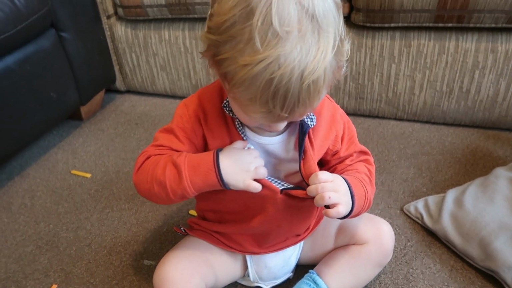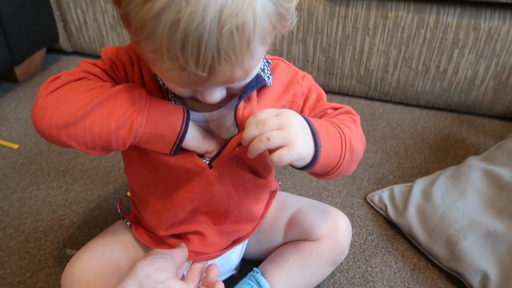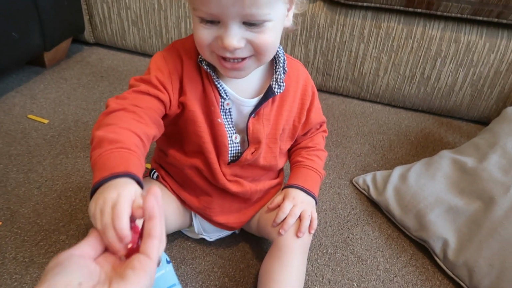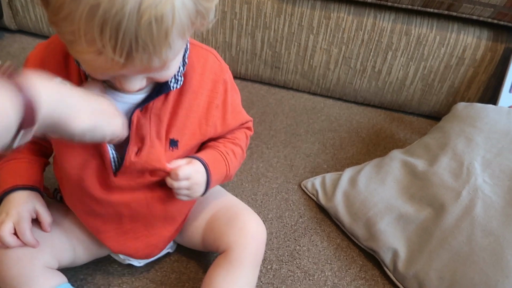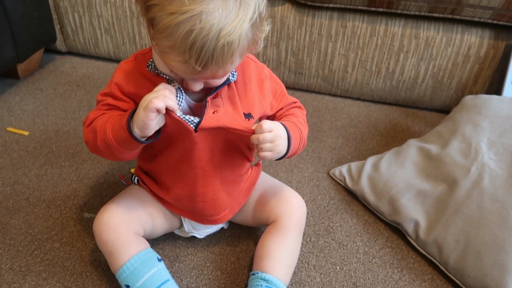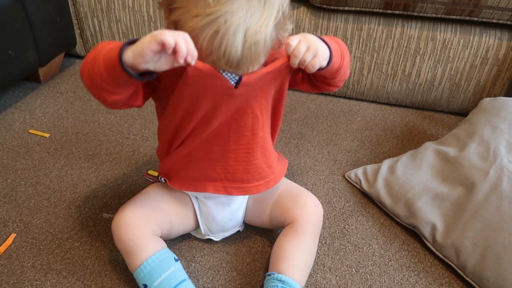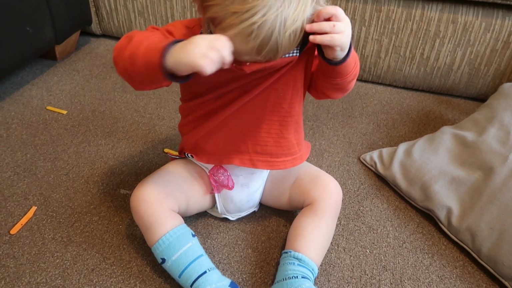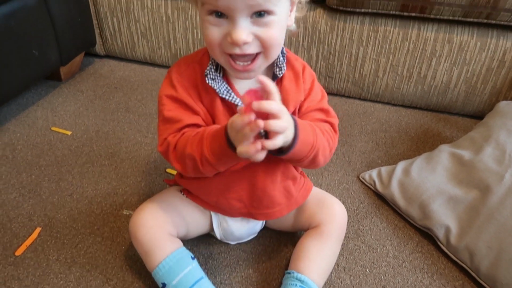So I just use the little plasticky ones that you get. I just scrunch it up into a ball and then I put it in his top, and basically he spends ages trying to find it and get it out. Obviously don't use it on any nice clothes that you want to keep nice, but you stick it down his top and it's like gone somewhere, and then he finds it. Very, very simple, very easy, but this keeps my son entertained for ages.